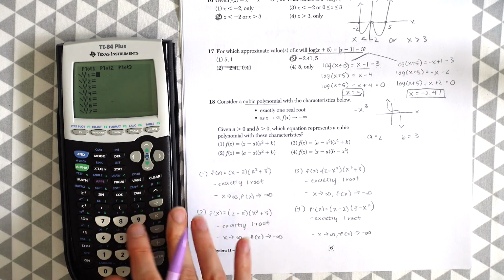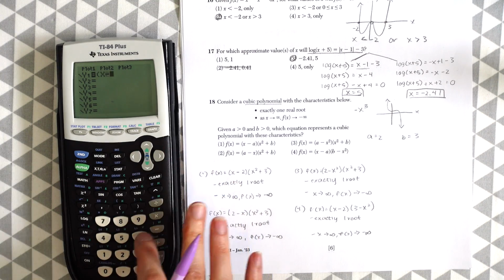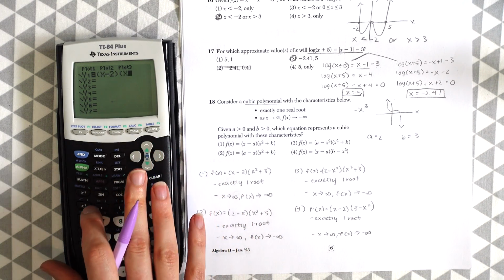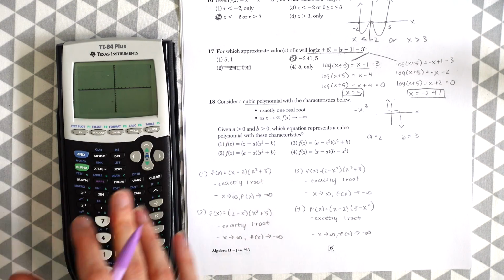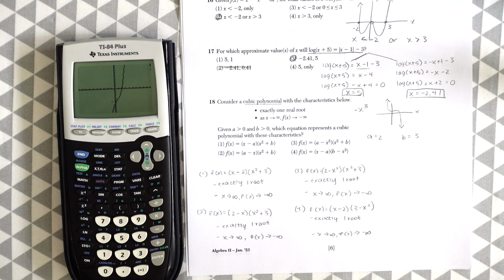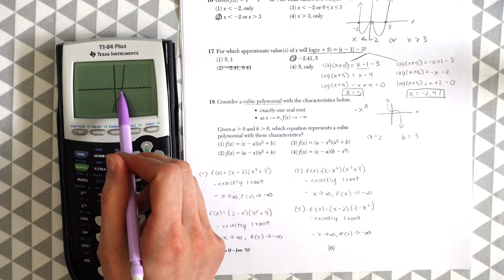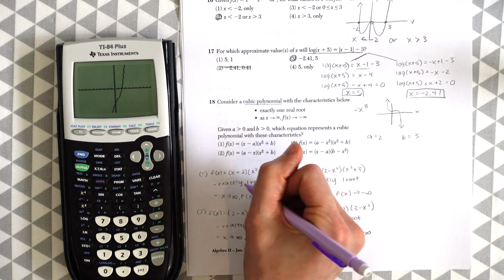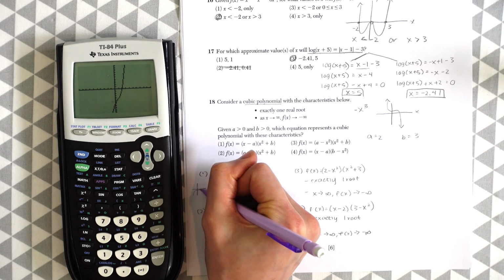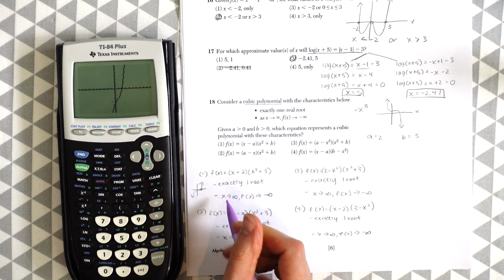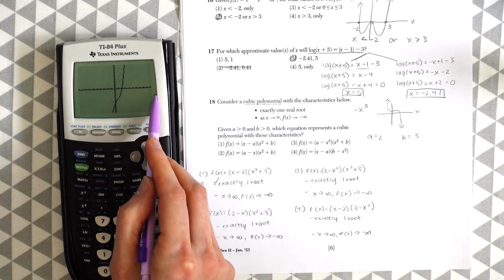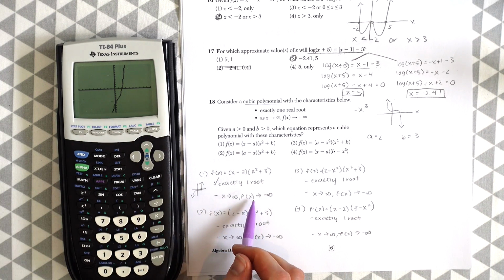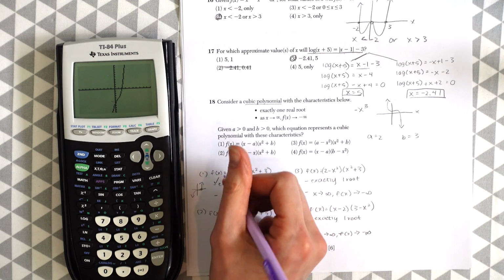So let's first put in this first function here, x minus 2 times x squared plus 3. So notice we have a picture like this, where we have 1 real root, but notice as x is approaching infinity, y is increasing, not decreasing.